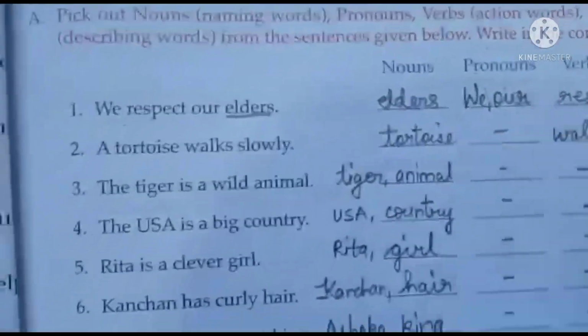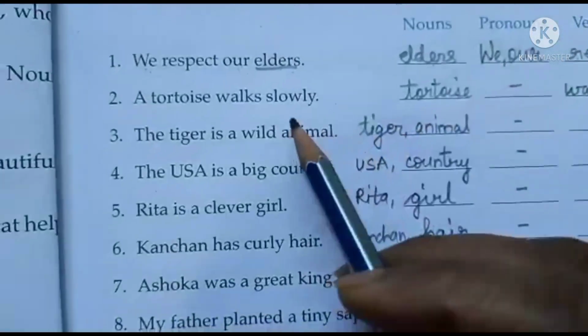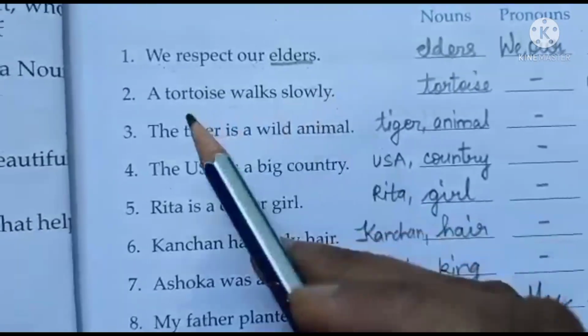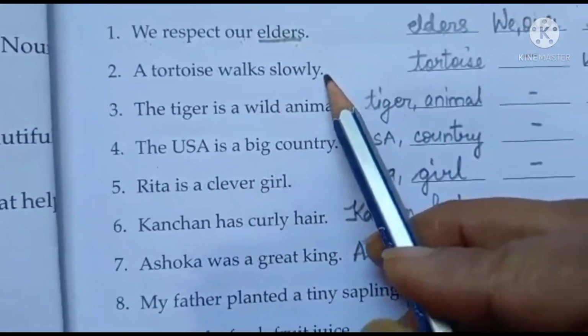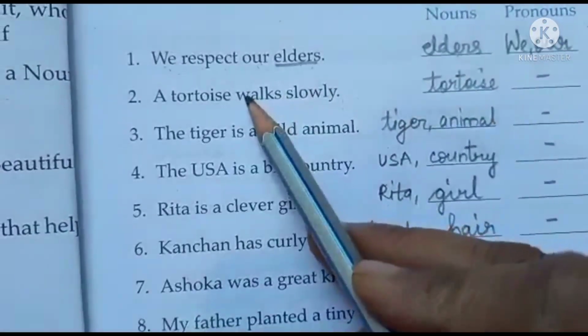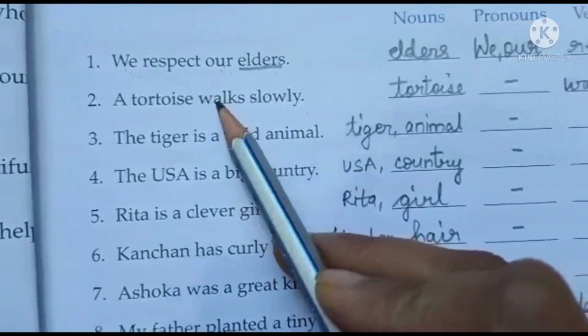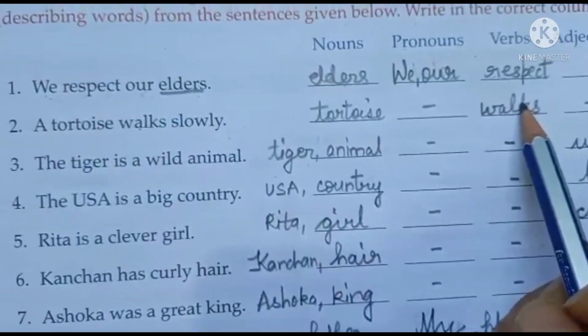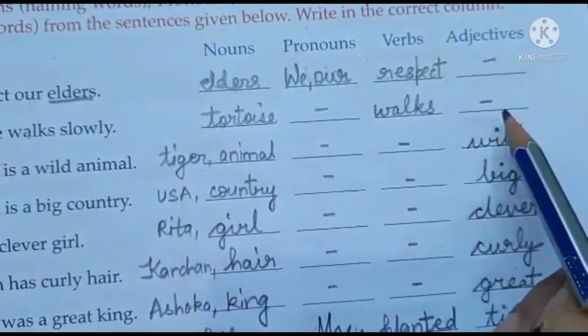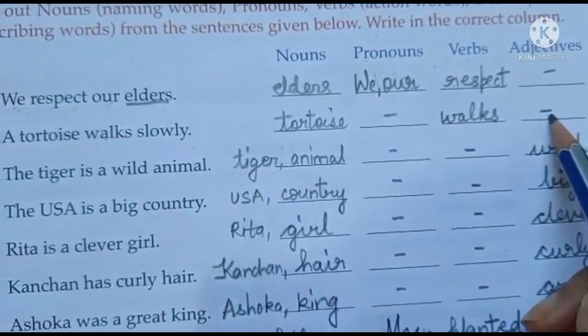Okay. Next is, a tiger walks slowly. Sorry, see what I am reading. A tortoise walks slowly. So tortoise is the noun. Yes children. Walks, what is it? Verb. This is the verb. So you write here in verbs. We don't have any pronouns, so leave it blank. And we don't have any adjectives also, so leave this also blank.